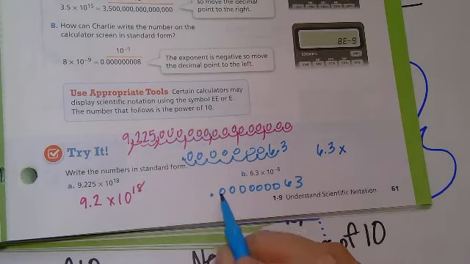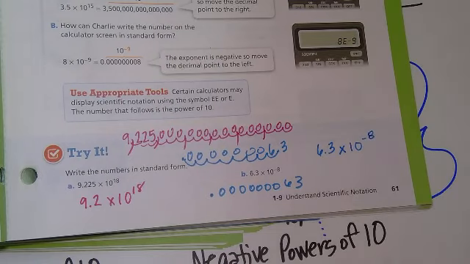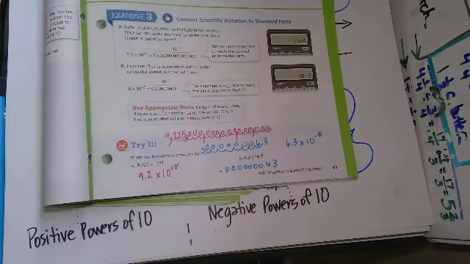You would rather just put your decimal between the 6 and the 3, and then count how many places you have and multiply by 10 or divide by 10 to that place. Or in other words, multiply by the negative exponent.